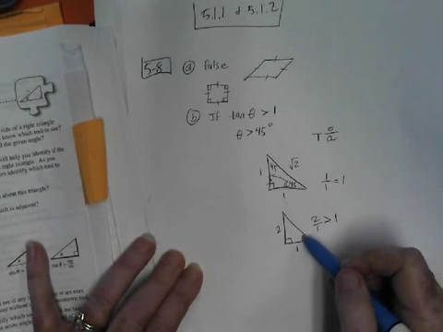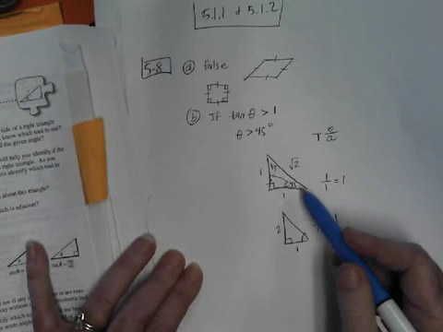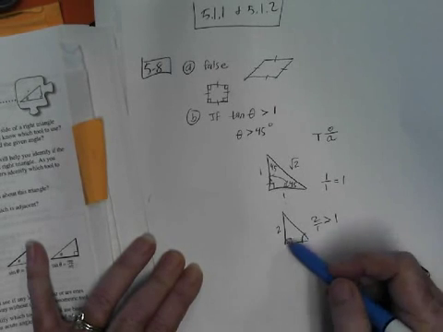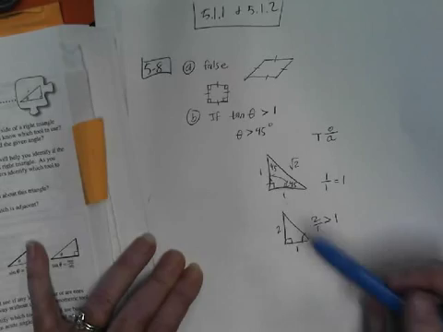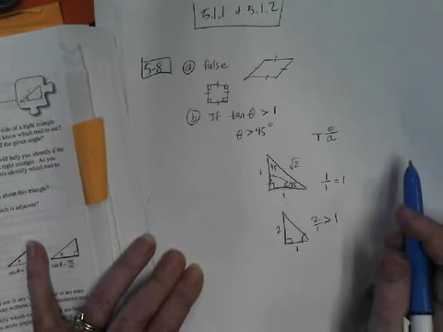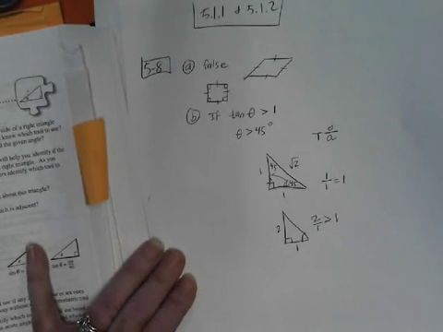So what does that mean about this? Did this thing get bigger or smaller than 45 when I wrote it? It got bigger. So it's true. So it's true, yes. So we're going to say true.